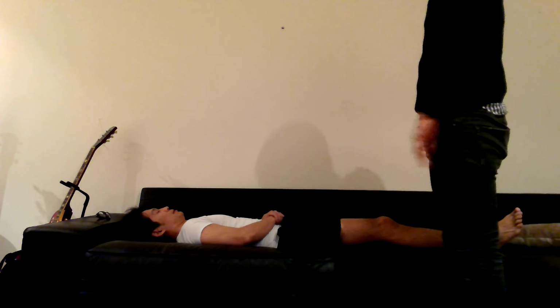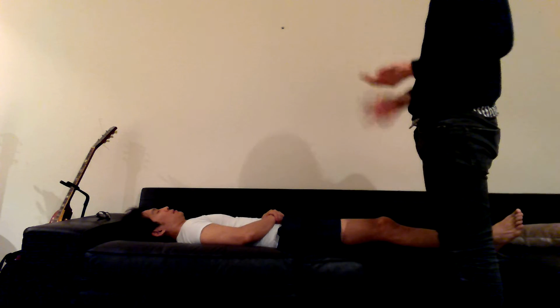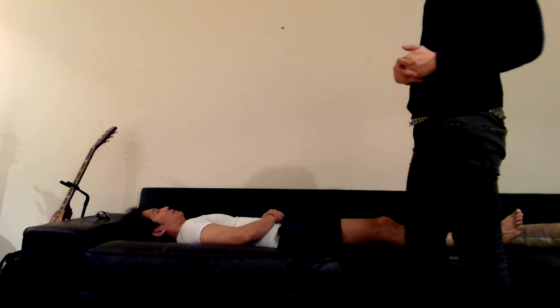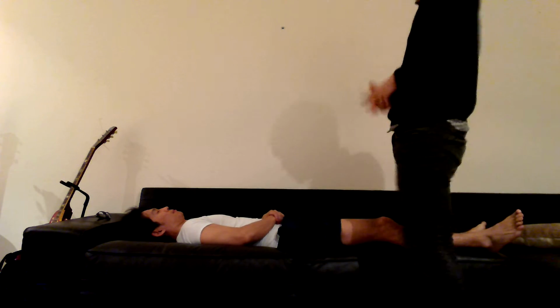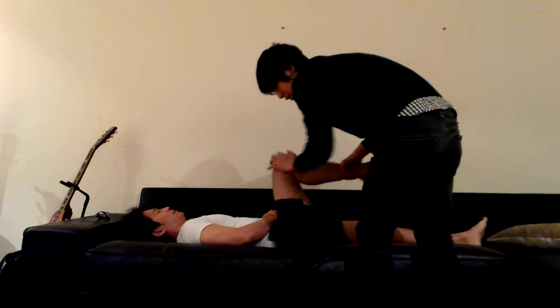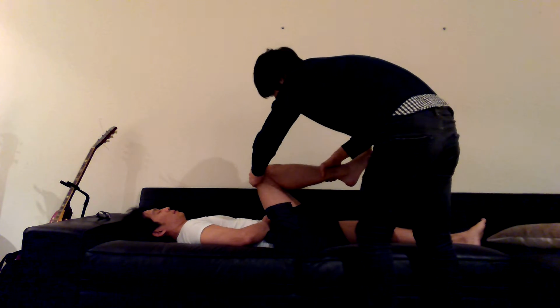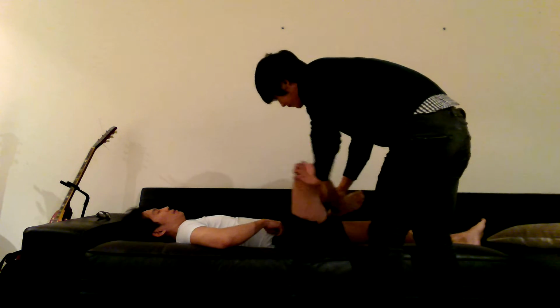The next phase is looking at more of the special tests. So we start off with Faber's test. Faber's test involves flexing the hip, externally rotating and abducting the hip, like so.